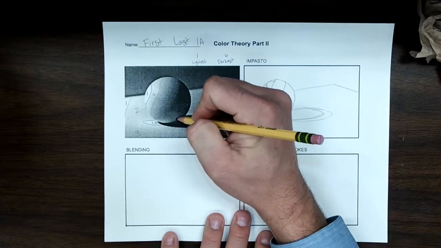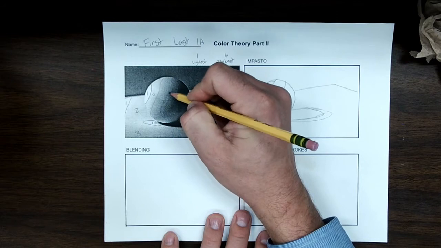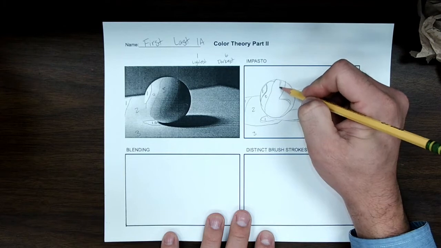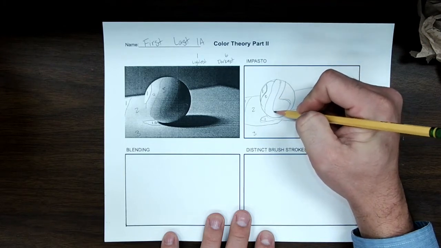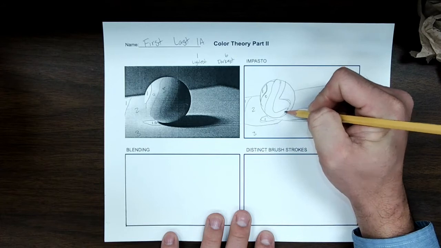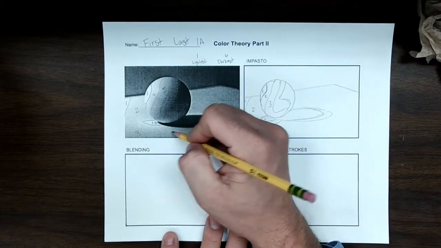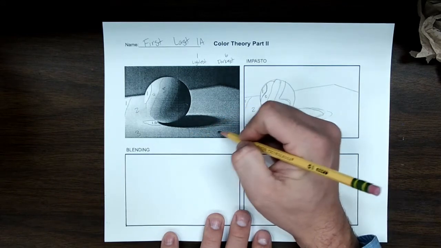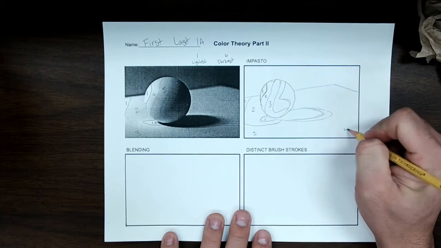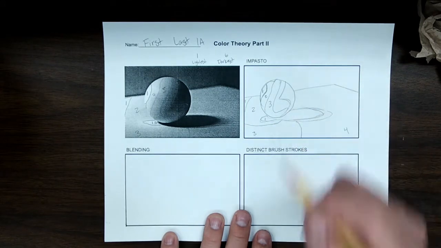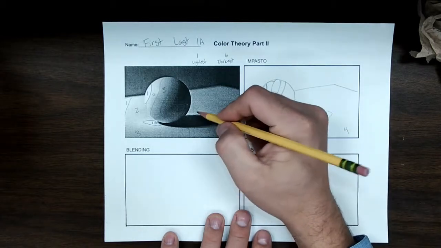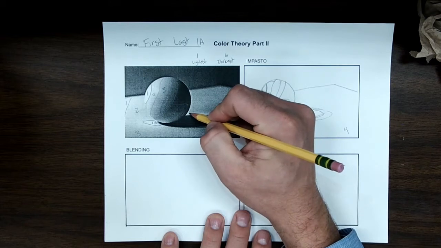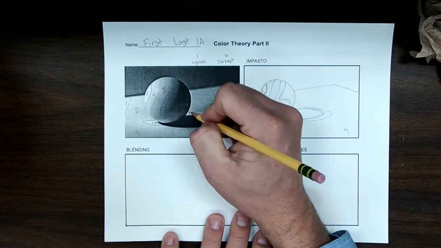And maybe right in here, kind of got like this section. Right there is a 3. And this 3 ends up going to about right here-ish. Then we've got in this side a 4. Right above the shadow, that's similar to this 3, and right close to it is similar to the 2. So I'm going to put like a 2 here.